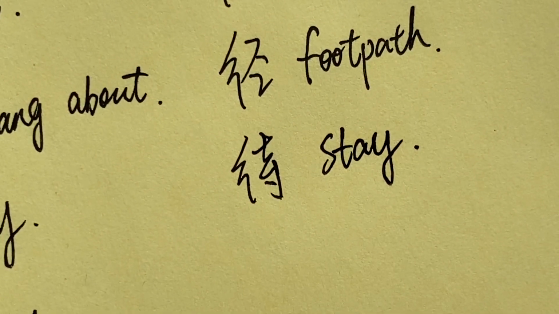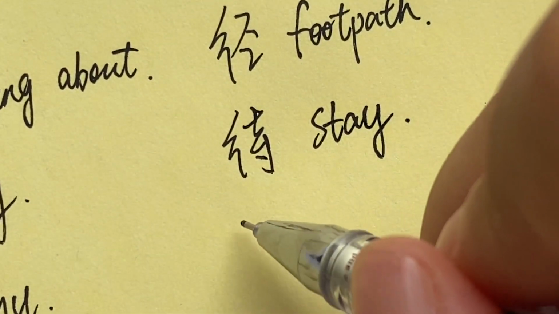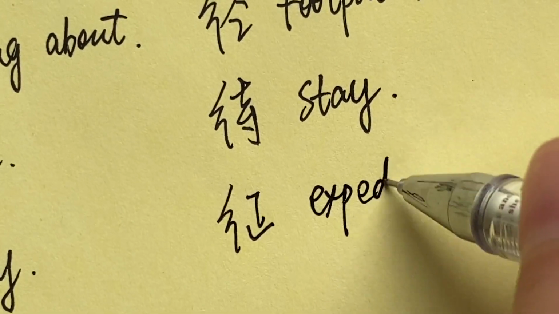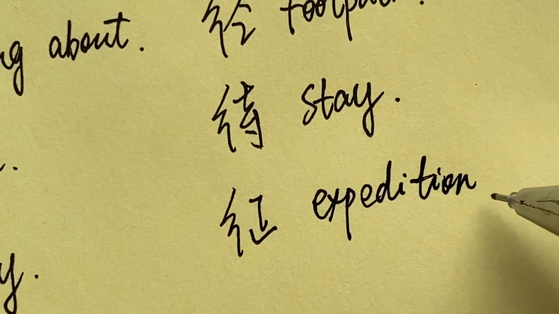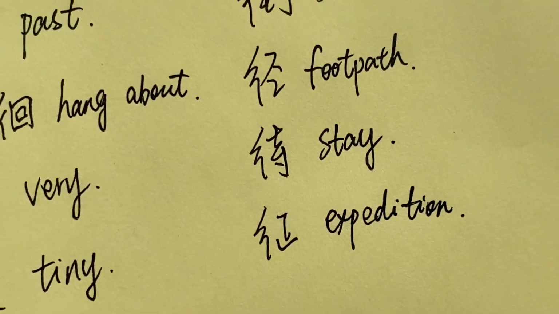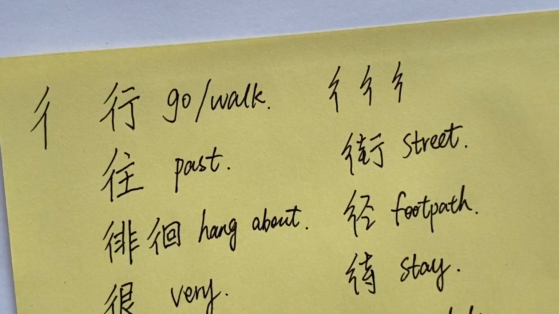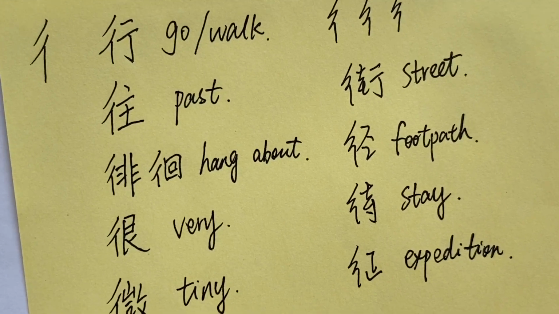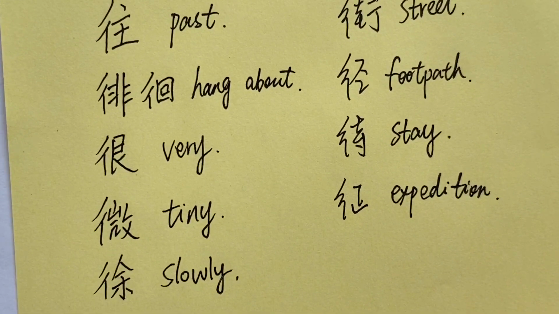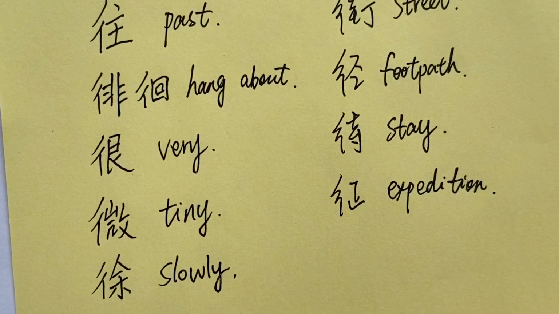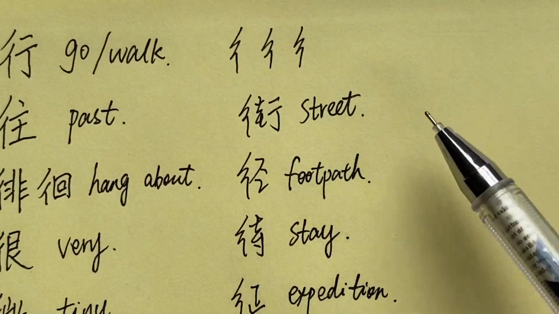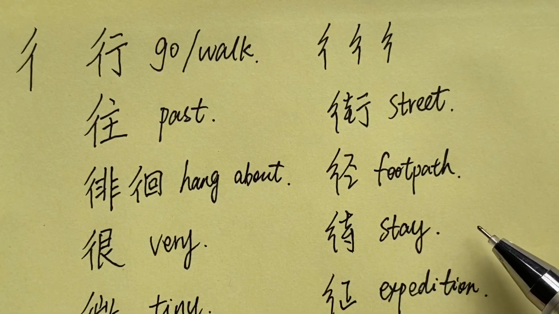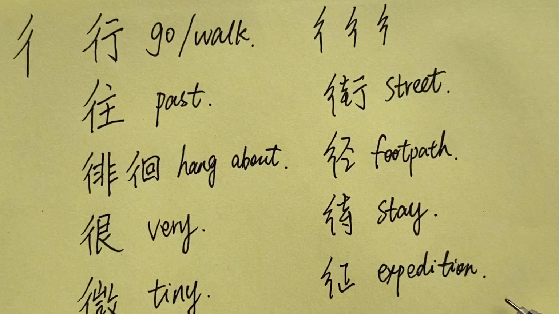And the next one, 征 means expedition. 双人旁: 行 go, walk; 往 past; 徘徊 hang about; 很 very; 微 tiny; 徐 slowly; 街 street; 径 footpath; 待 stay; 征 expedition.